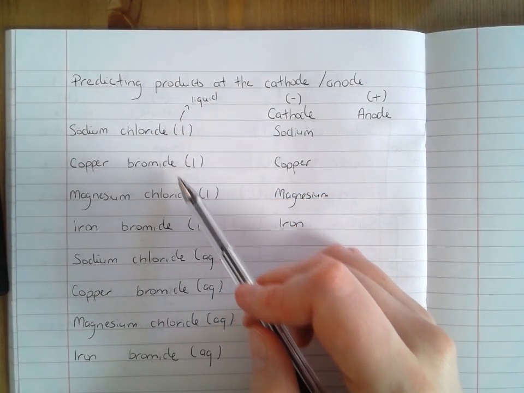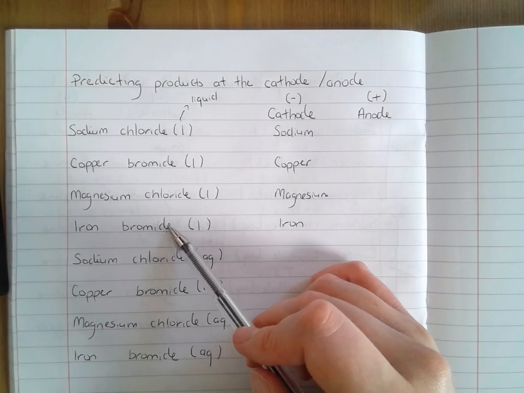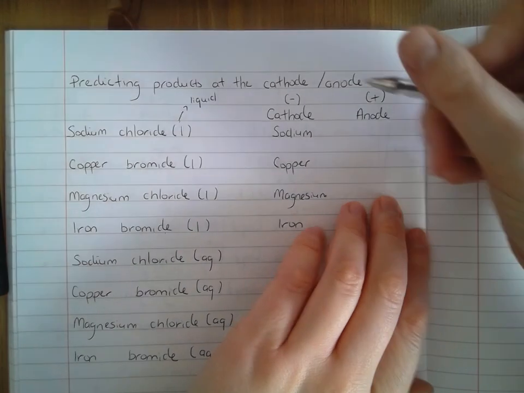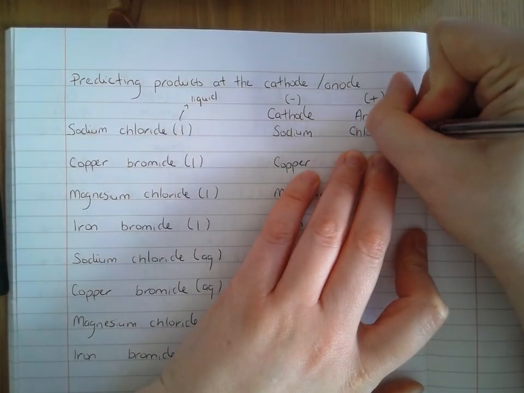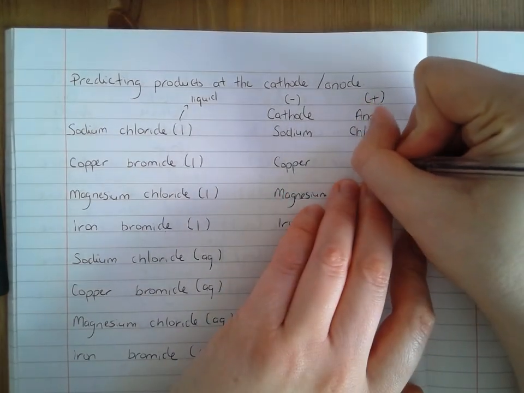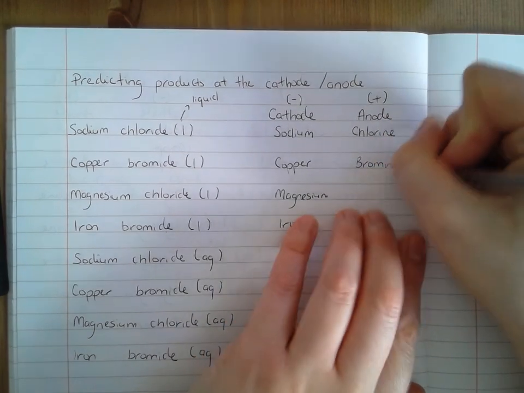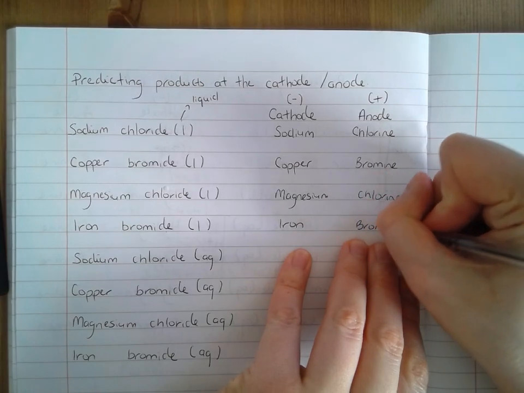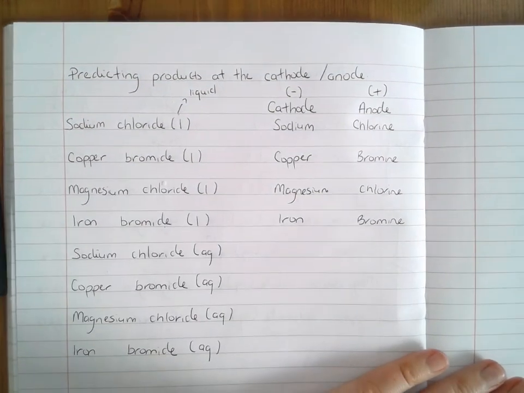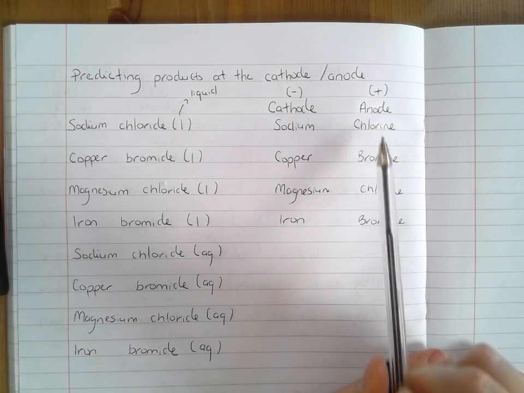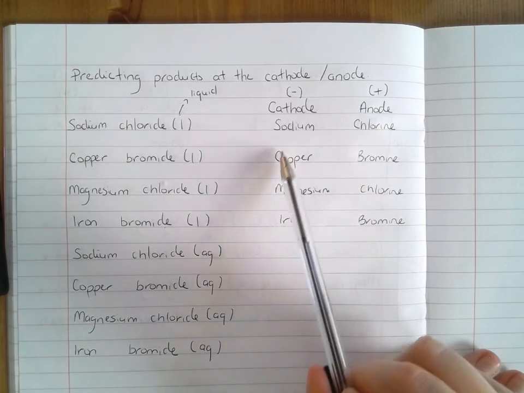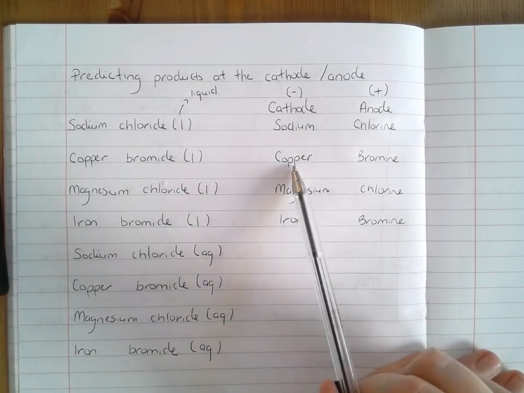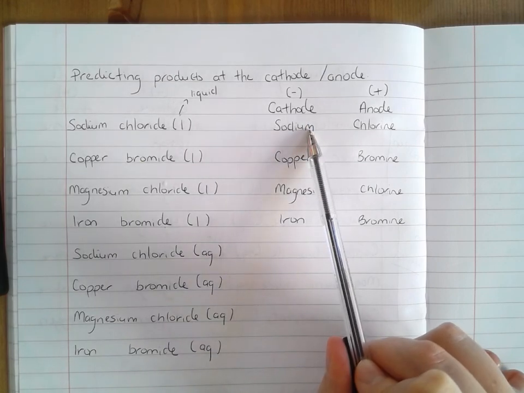The non-metals, which is always the second word, are negatively charged. They go to the anode. When I'm writing the name of the non-metal, I need to make sure I write it as it is on the periodic table. So it's going to be chlorine, bromine, chlorine, and bromine. I'm not writing chloride or bromide. It's important that you write the name of the element in full, that you don't just give the symbol, and that you definitely do not give a charge. When I'm writing my product, I shouldn't have a charge.